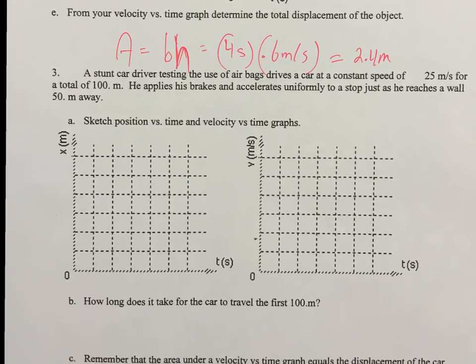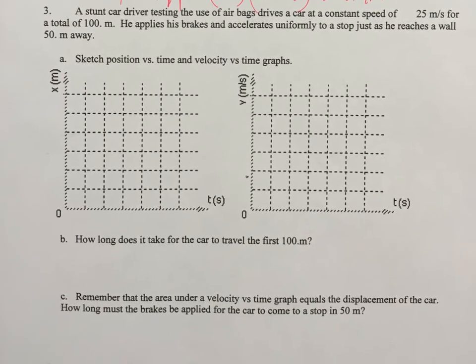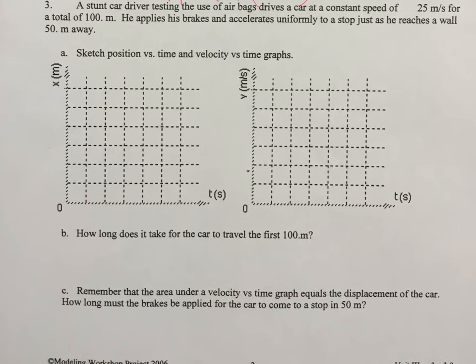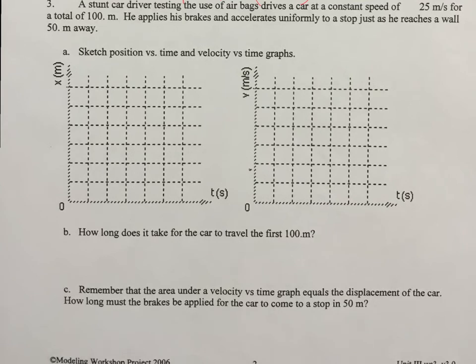All right, now number 3. Number 3 is really tricky. So it says we got a stunt car, he's using the airbags, and he's driving at 25 meters per second for a total of 100 meters. Then he applies his brakes, and he accelerates uniformly. So uniformly is going to be key. And he comes to a stop just as he reaches the wall 50 meters away.